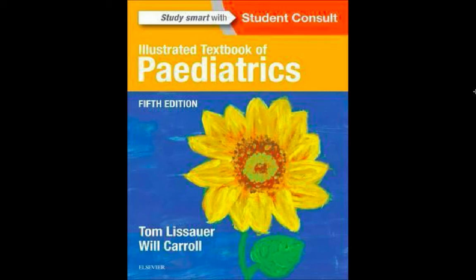Cardiac disorders in pediatrics. Now we'll be talking about outflow obstruction in a sick infant. These lesions include coarctation of the aorta, interruption of the aortic arch, and hypoplastic left heart syndrome.